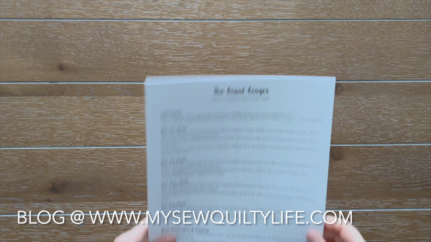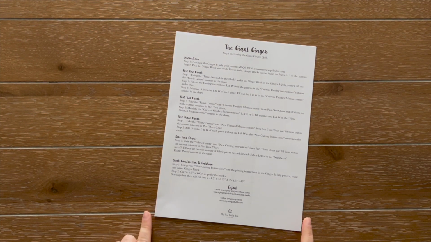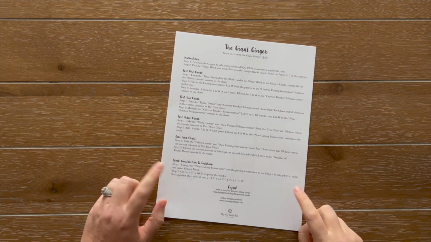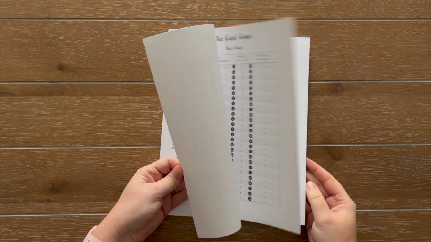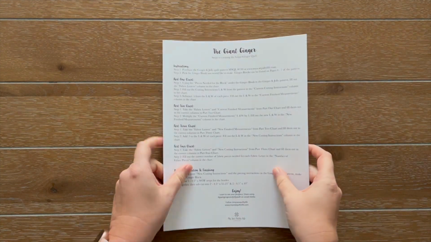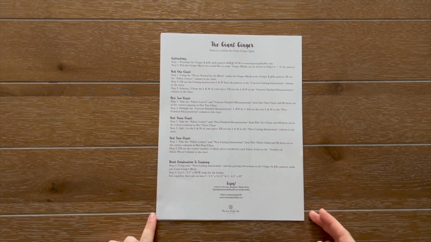So if you haven't done so already, go ahead and go to my blog at mysoquiltylife.com and go to the giant ginger blog post that I posted, and go ahead and download this free PDF that I've created for you. It's got great content for you, step-by-step instructions of what you need to do in order to increase your pieces that you need to make the giant ginger. I have had a couple of requests to make a giant ginger pattern, and unfortunately I just don't have time to do that right now, but I'll keep that in mind for the future. So instead, I created this document for you to be able to do one yourself.